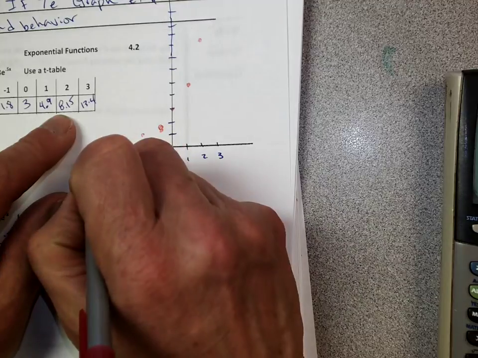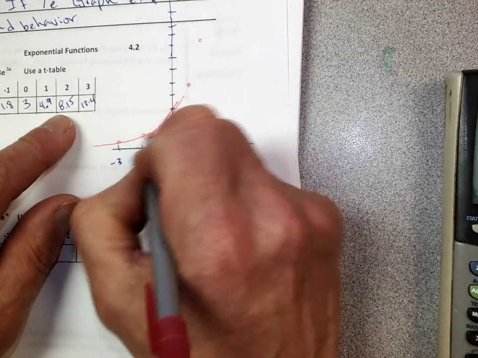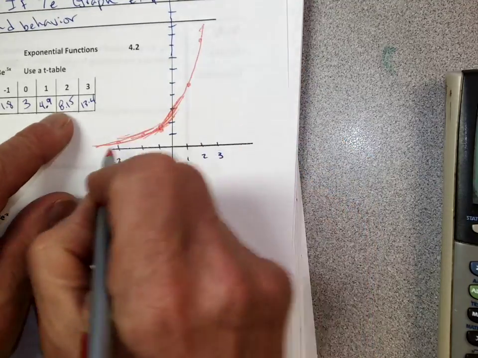And it curves just like the others did, because it's also, whoops, I missed that, because I have to go through 3. It's got to go through 3. Okay.